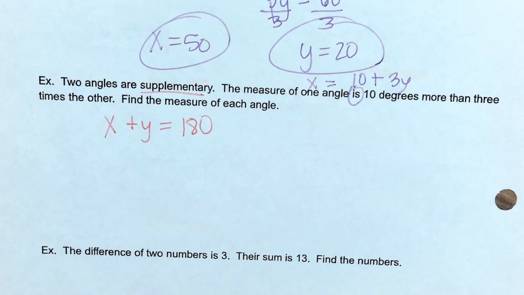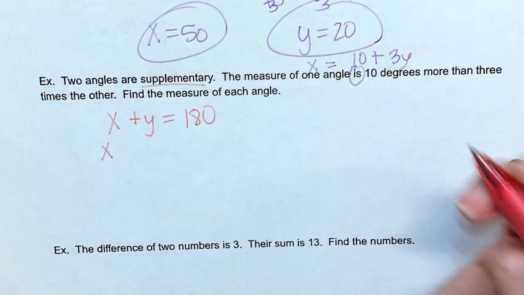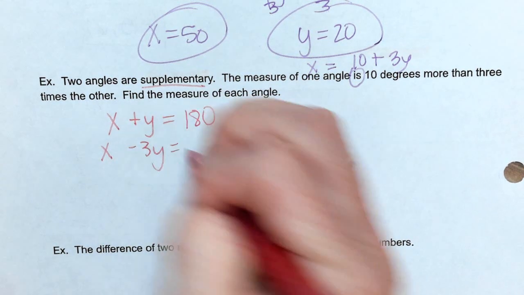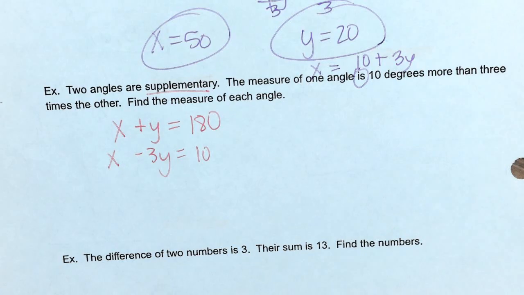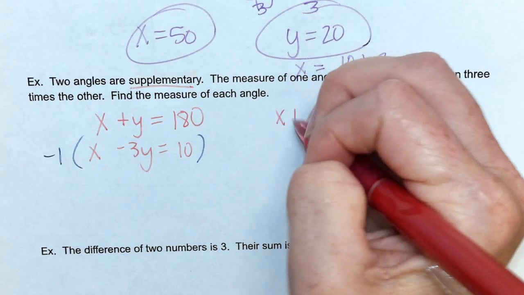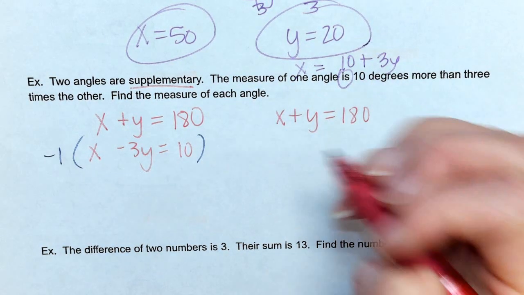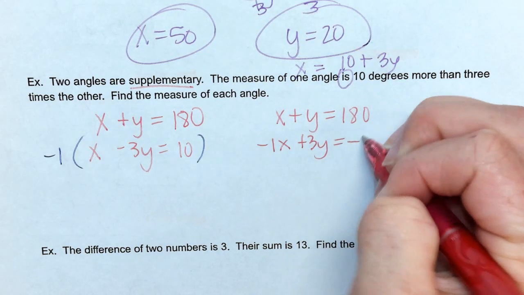So I'd have to rearrange that by bringing the 3y to the left by subtraction. So I have x minus 3y equals 10. Would anything eliminate? Nope. So I've got to multiply by a negative 1. So I have x plus y equals 180, and then I have negative 1x plus 3y equals negative 10.